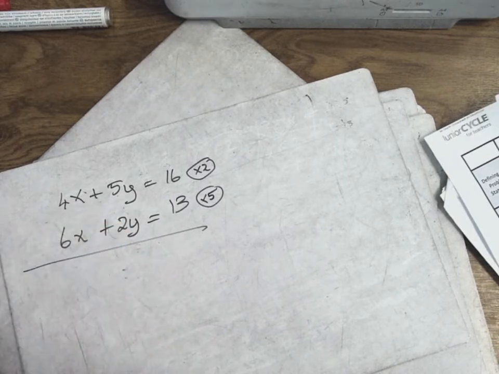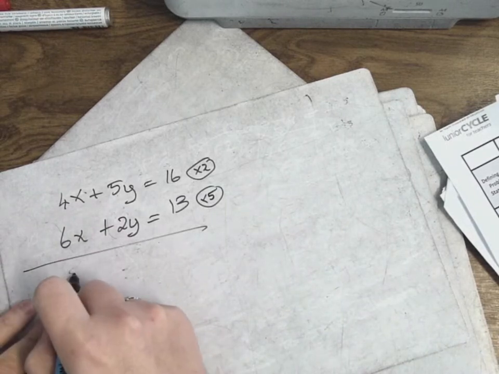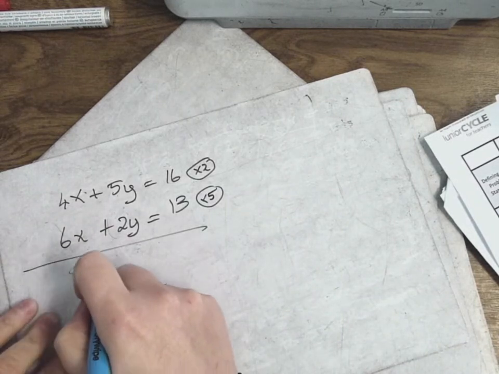Say that again? Is the answer a fraction? Oh, it could be. 8x, because I picked it from near the bottom.